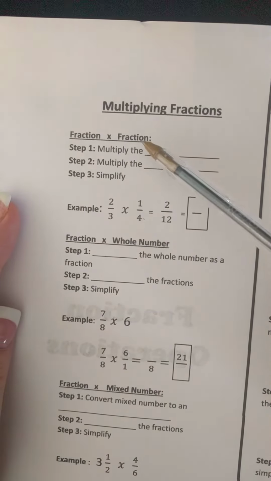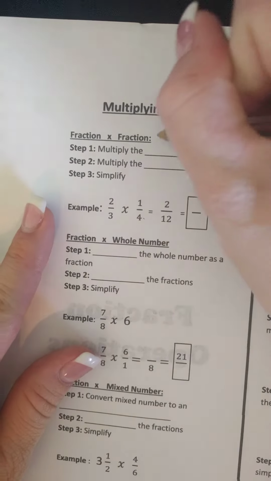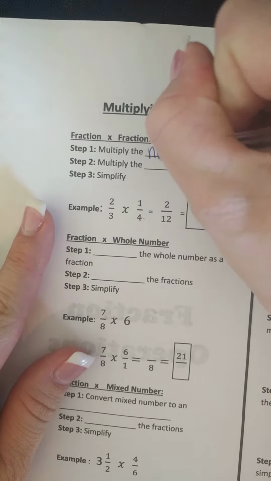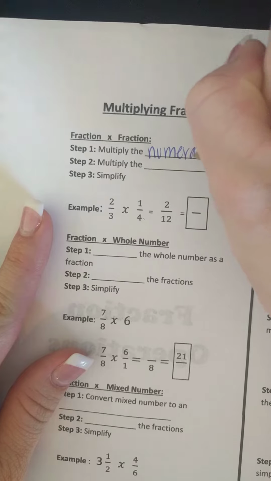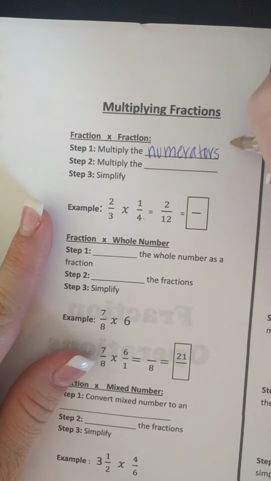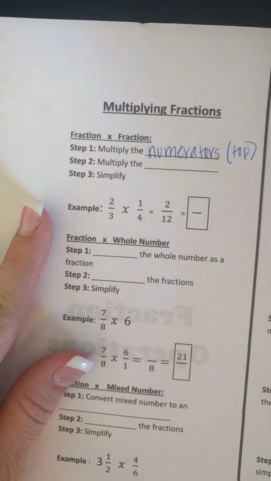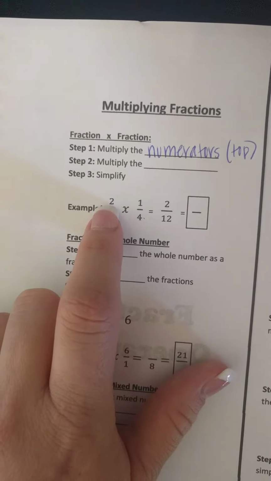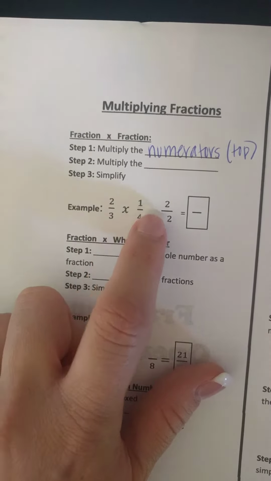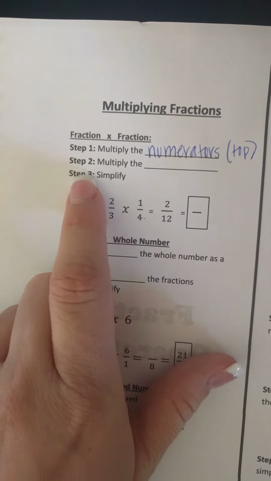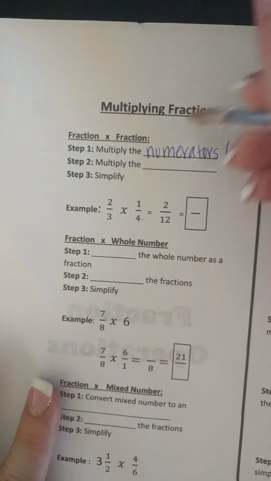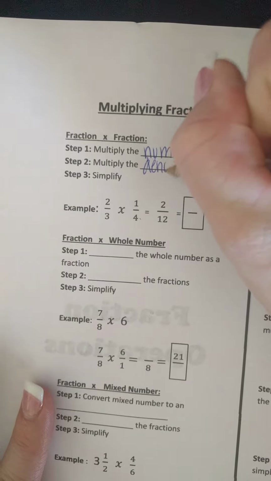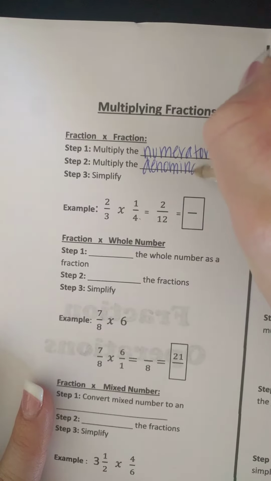For a fraction times a fraction, our step one is to multiply the numerators. That's the top numbers. So our numerators are 2 and 1. If I multiply those straight across, 2 times 1 is 2. Step 2 is to multiply the denominators.